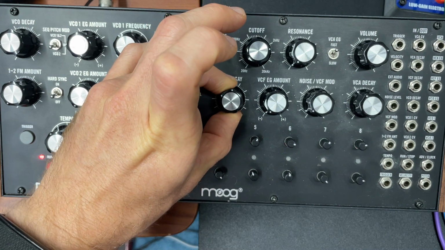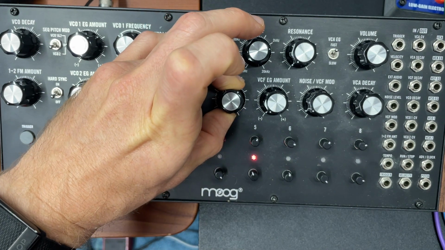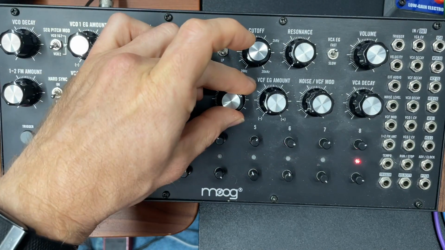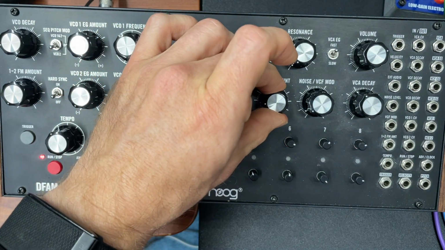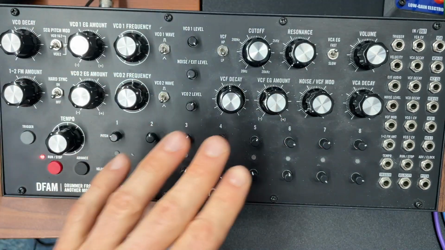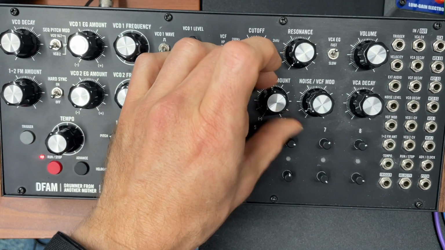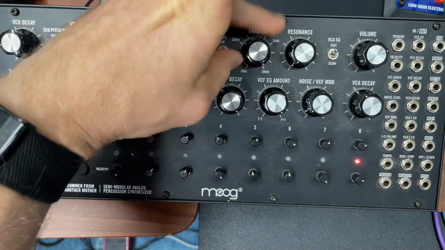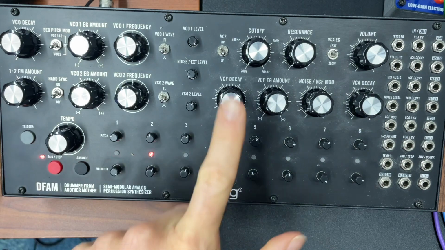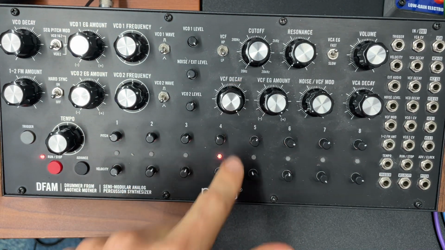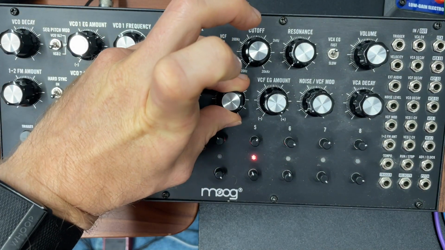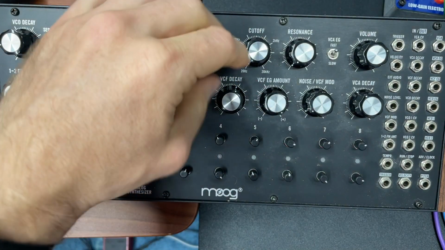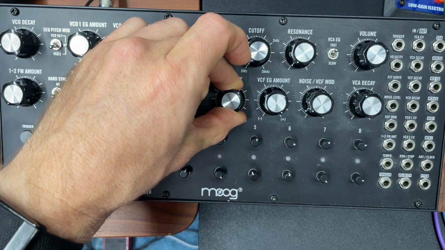And as I increase time, I start to almost lose the attack of the notes entirely. So you can hear how these three knobs are kind of working off each other. Obviously, at very long times it becomes less noticeable. It's when this knob gets down that we're hearing the cutoff knob turning down.